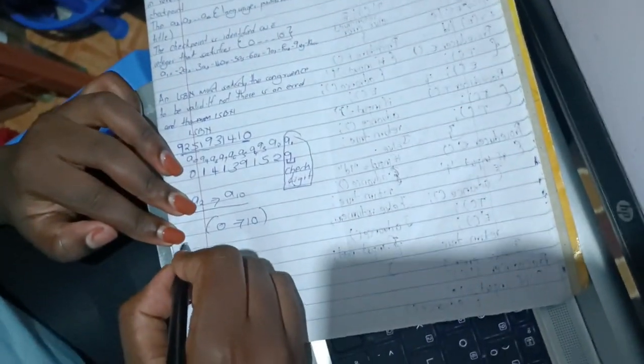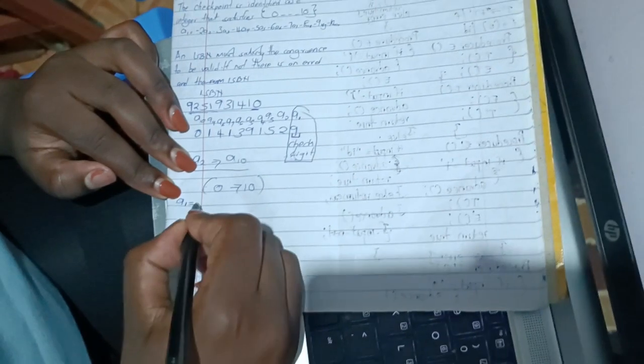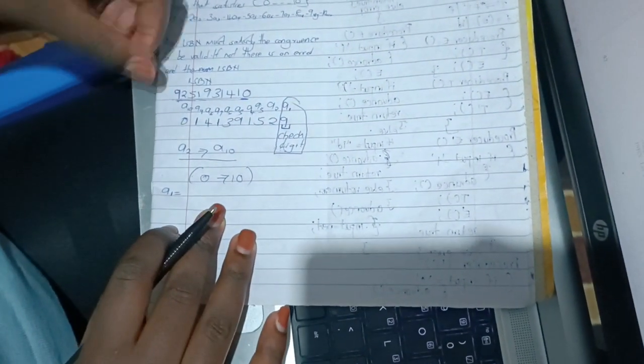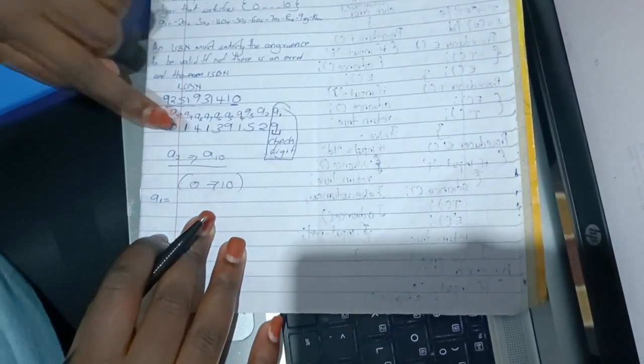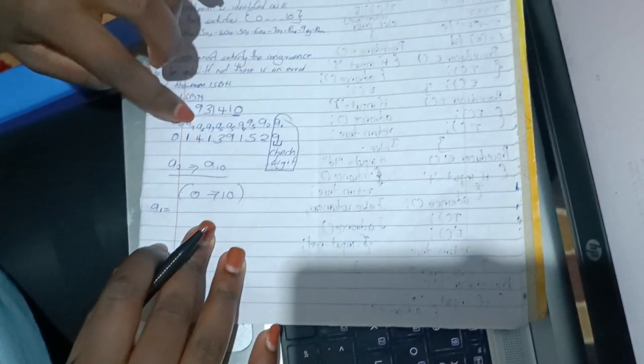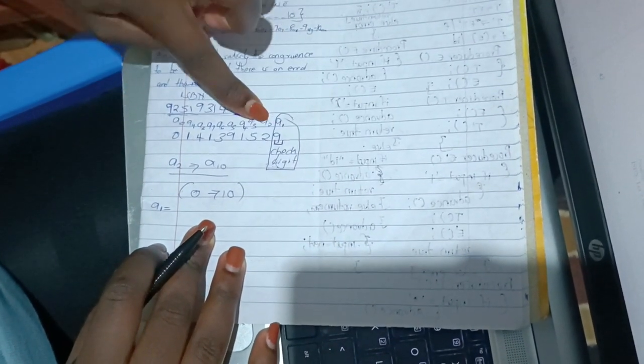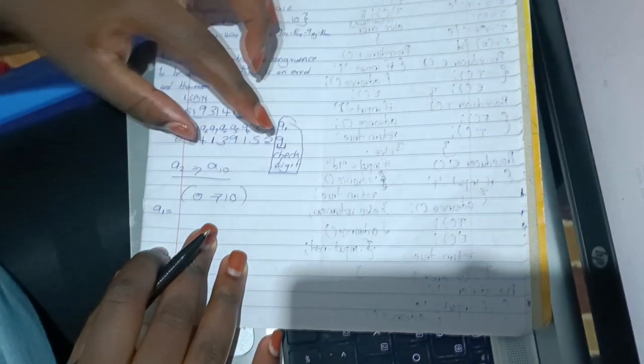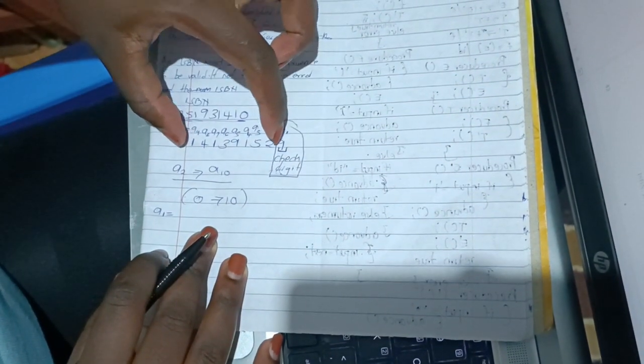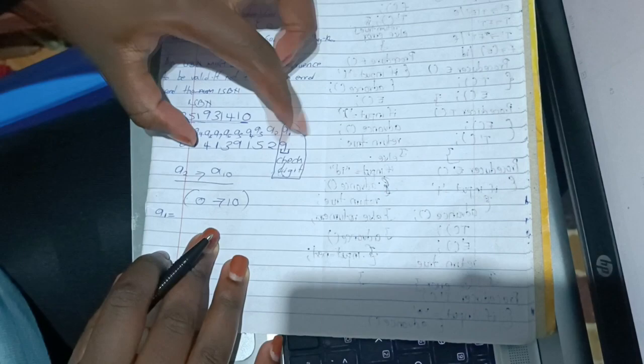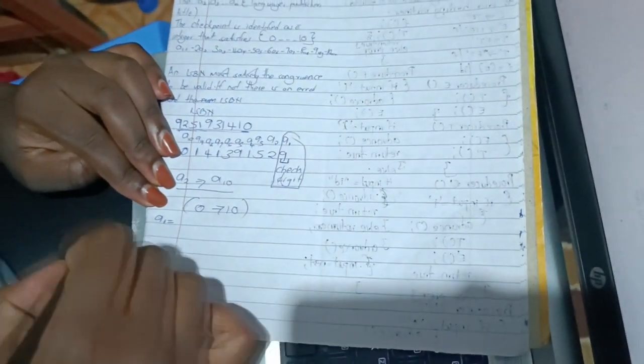We're going to write it down here. Now we've labeled A1, A2 up to A10, so we're going to put it like an equation.